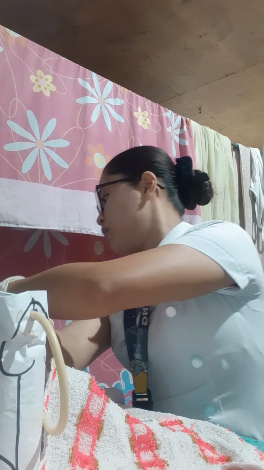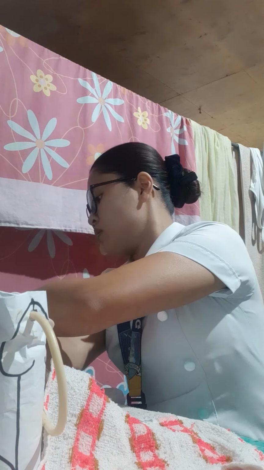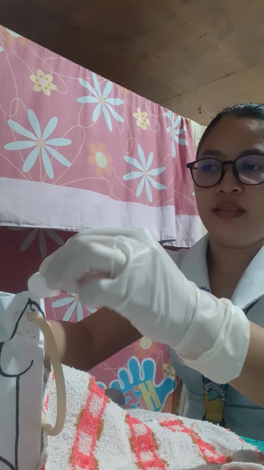Then use clean cotton balls to wipe in a circular motion around the meatus and glans.